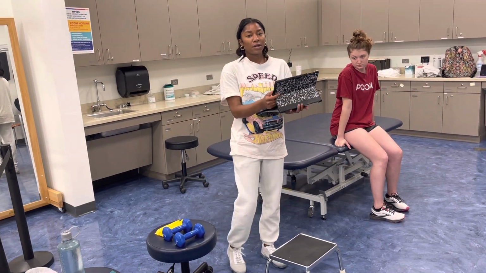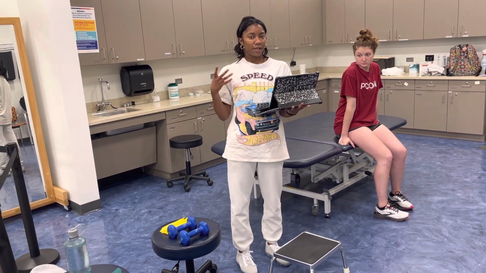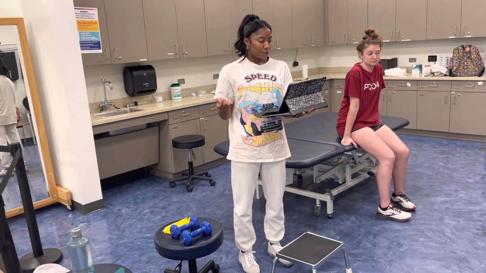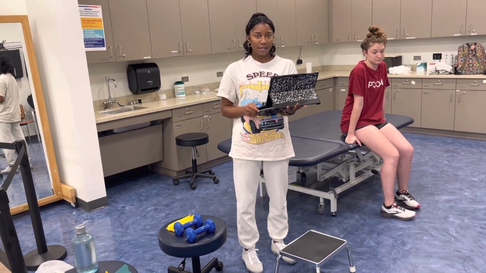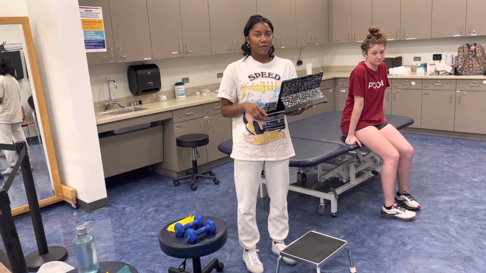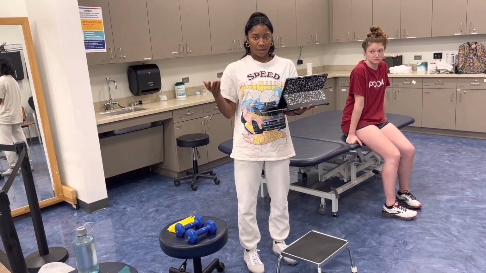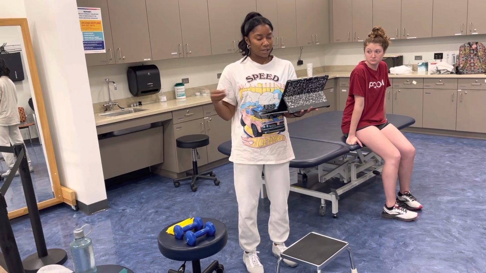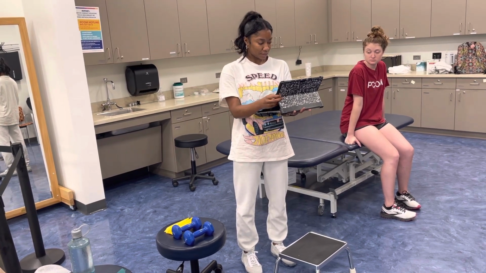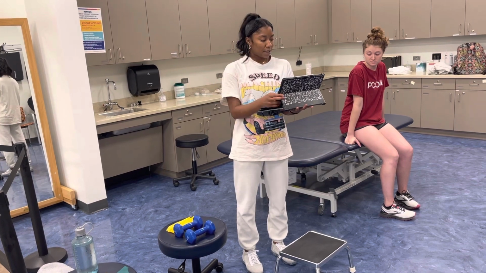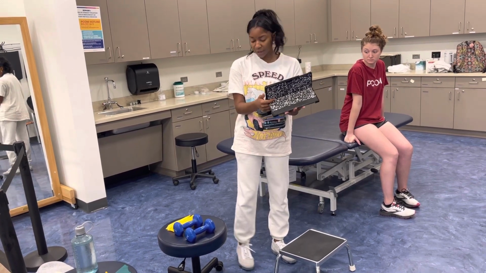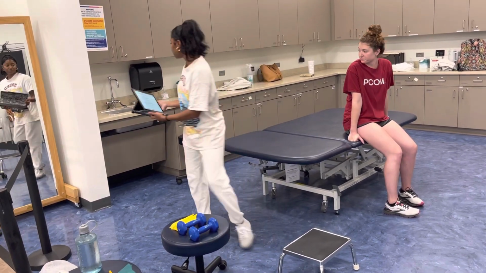So before we get started with any exercises, I would have my patient complete a thorough warm-up. We would do a warm-up on the recumbent bike for 10 minutes at a resistance of 2. And if we needed to decrease or modify that warm-up, we would just decrease that resistance. So the first stretch I'm gonna have her do is a standing quad stretch. So I'll demonstrate that right now for you.